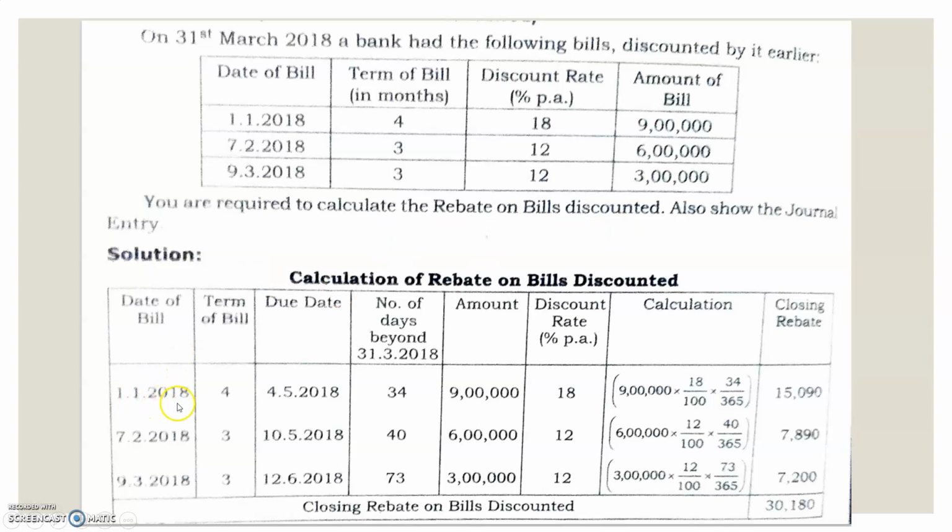So on 1/1/2018, the date of the bill, term of the bill is 4 months. So how will you calculate the due date? You hope you may be remembering, you might have learned in lower classes, that is the months you will have to consider, and 3 days of grace you should give, no? You have to provide for 3 days of grace also. So a bill drawn on 1/1/2018, that means January, February, March, April.